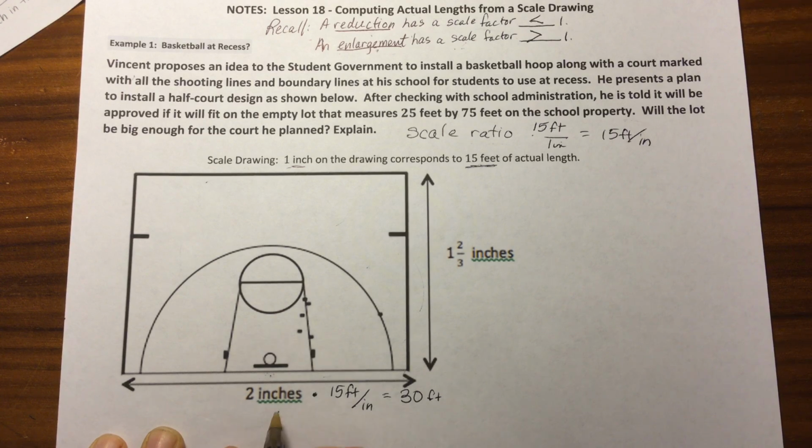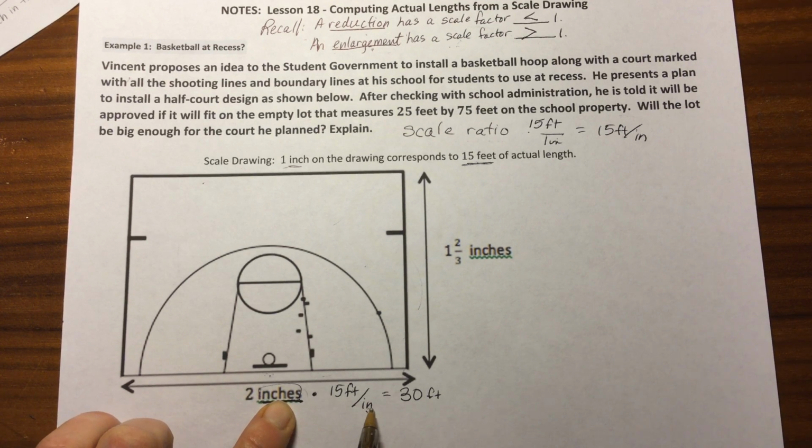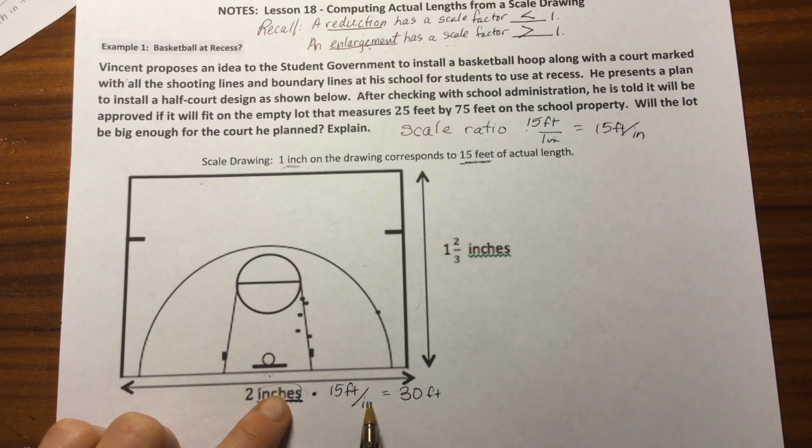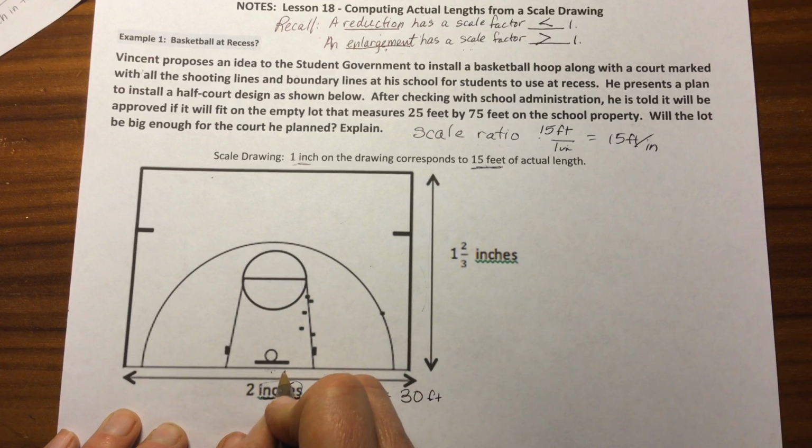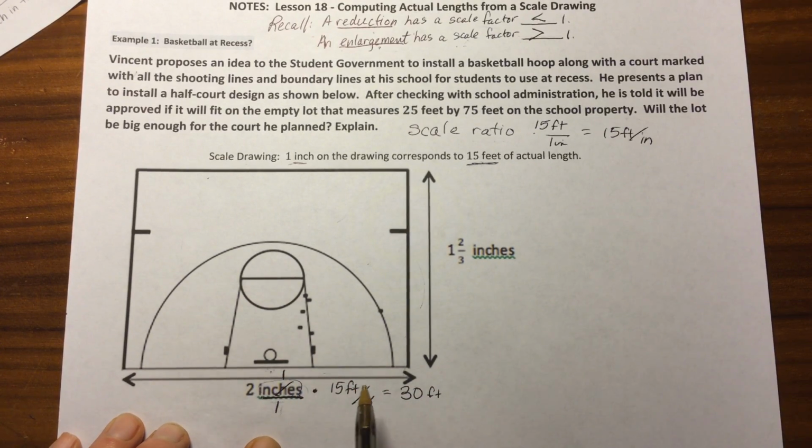But I want to look at the inches for a minute. I've got an inch here, and I've got feet over inches, kind of like a fraction. It really is a fraction. Well, I could make inches a fraction by putting inches over 1. And now I've got inch in the denominator and inch in the numerator. Well, these are alike. So just like a variable or just like a common factor in a number, we can divide these out. And inches divided by inches is 1. The inches are gone.